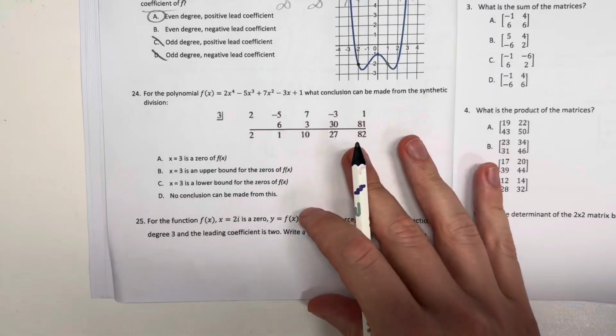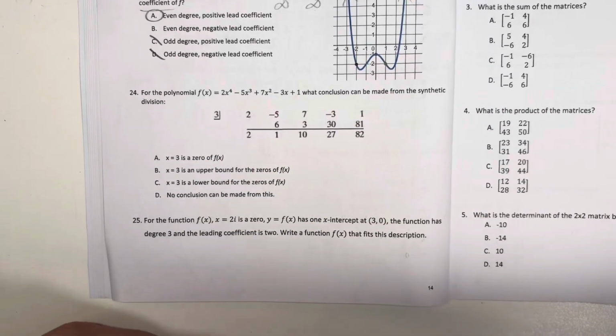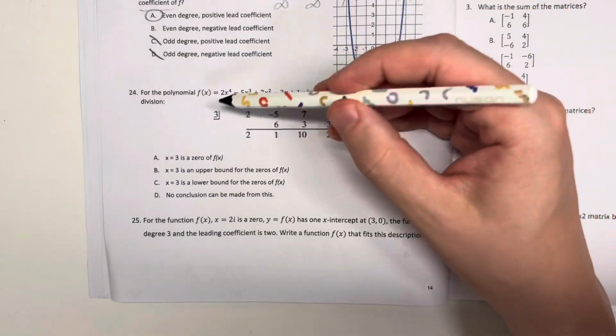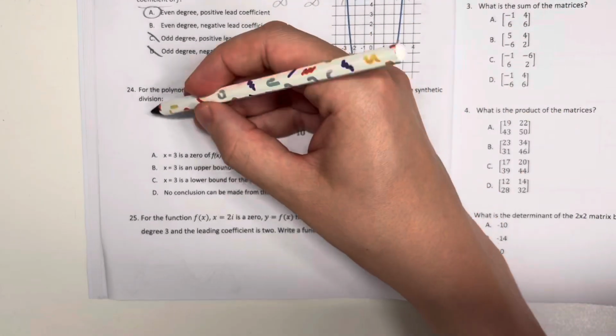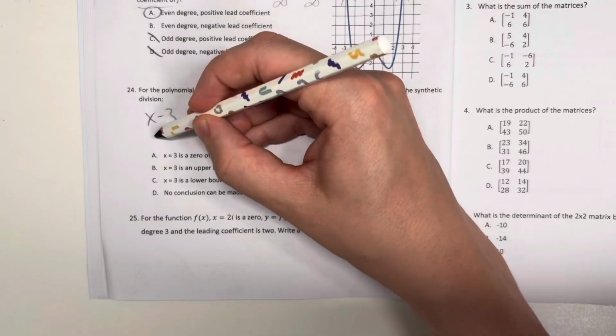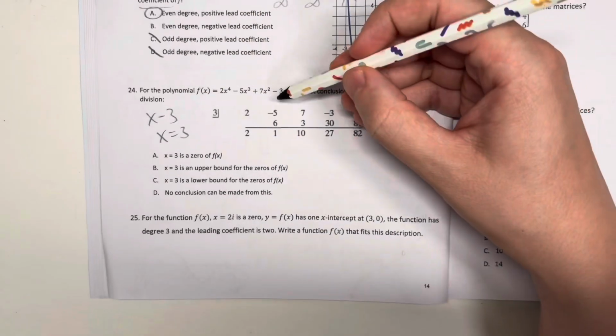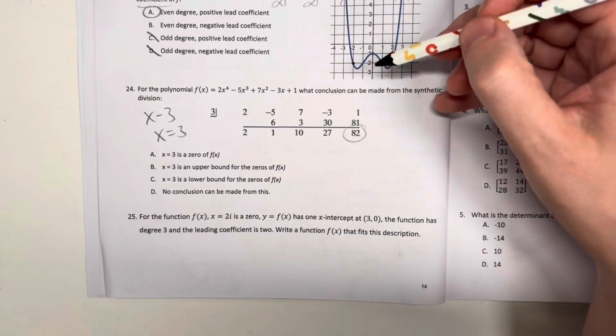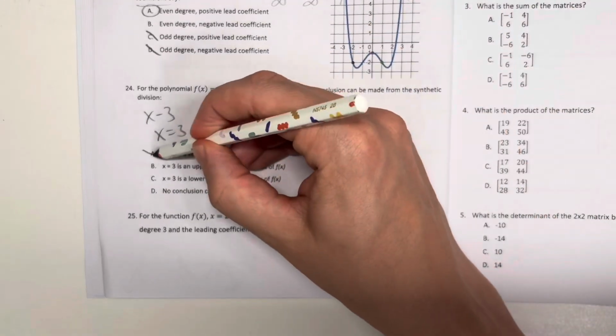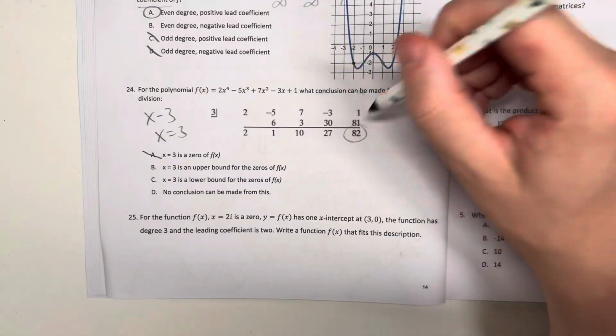Okay, almost to the end here. Another question about upper bound theorem. So we're dividing using 3, so we're checking the factor x minus 3 or the 0, 3. The fact that we get something non-zero here means that in fact it's not a 0. We're getting a remainder, right?